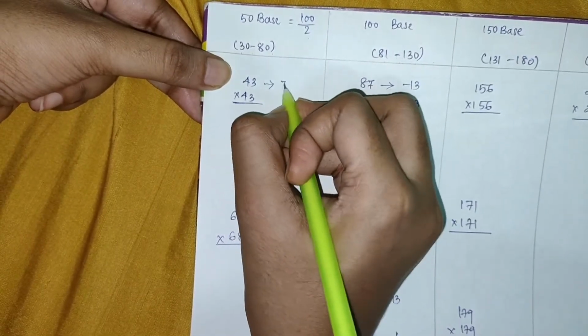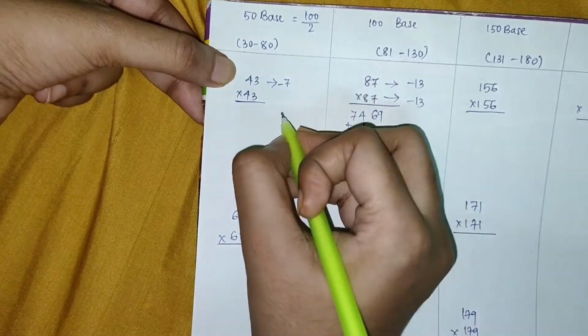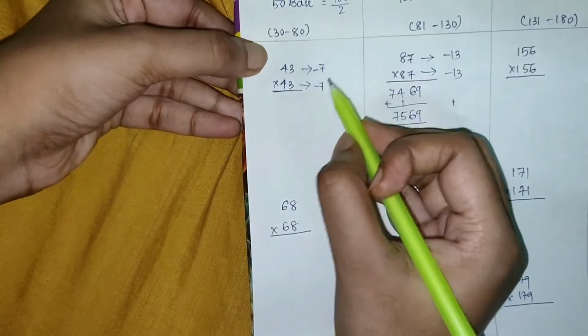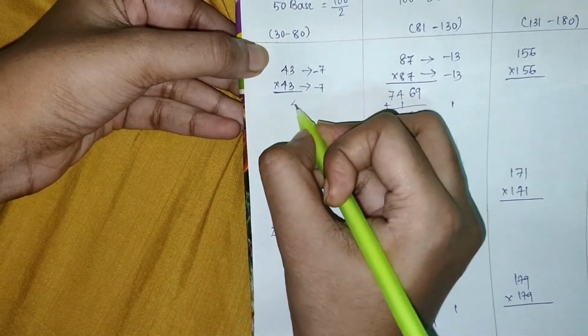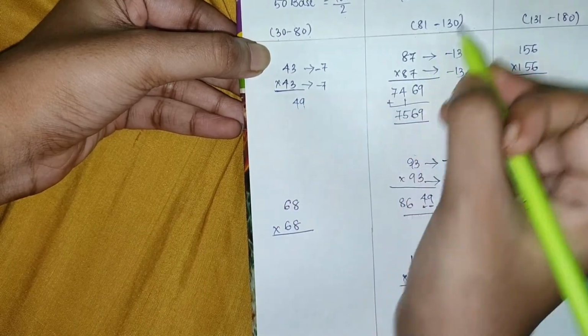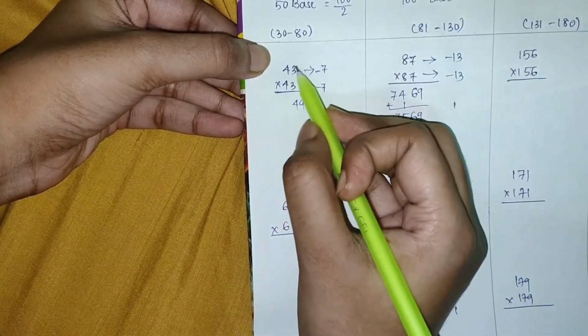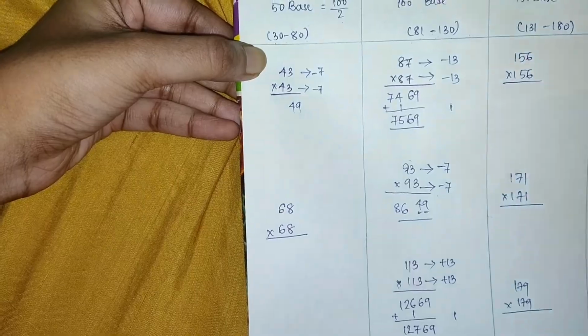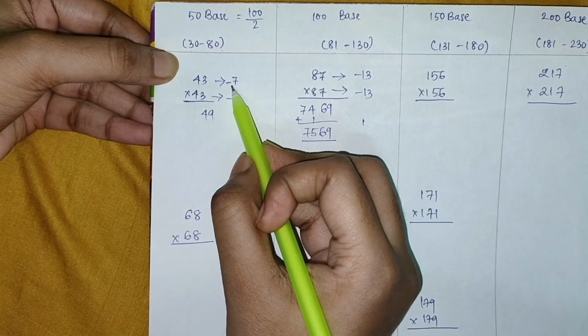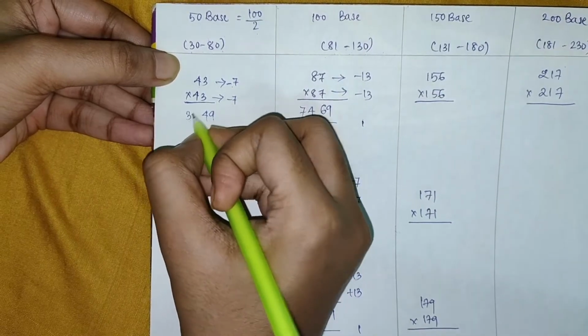It's 7 less than 50. So we write minus 7 here and minus 7 here. And how much is 7 square? It's 49. And now again, like the 100 logic, we'll do 43 minus 7, and that is 36.